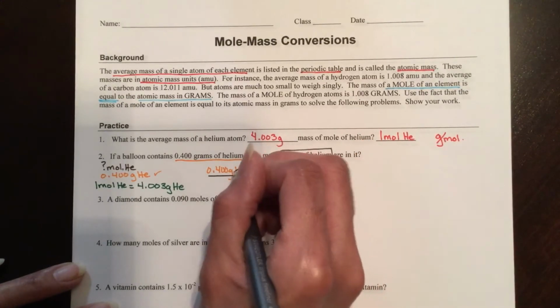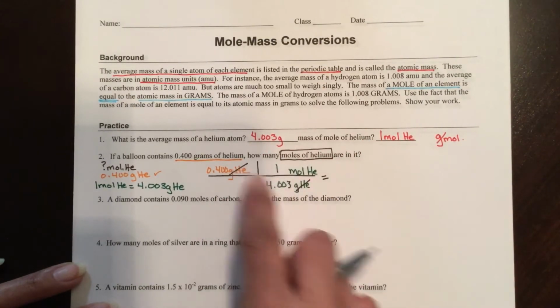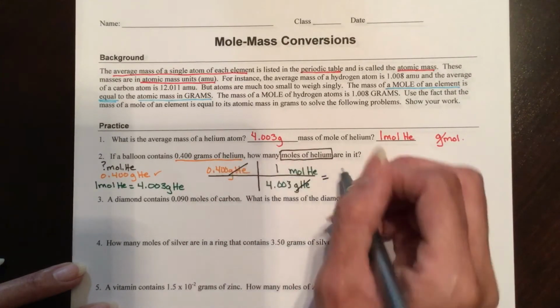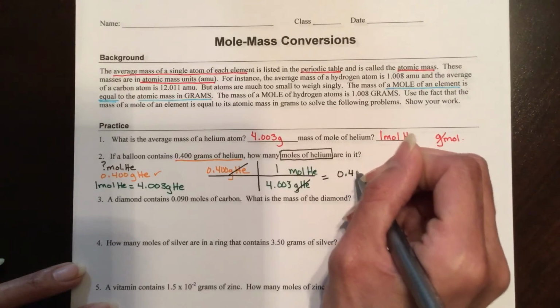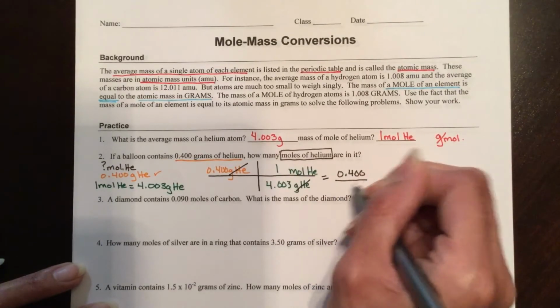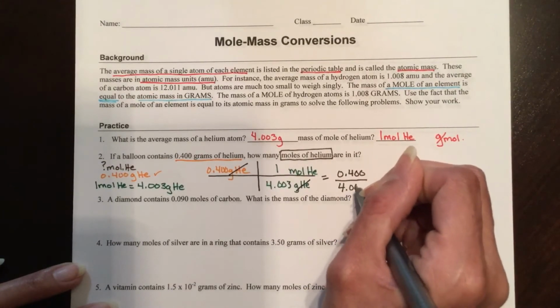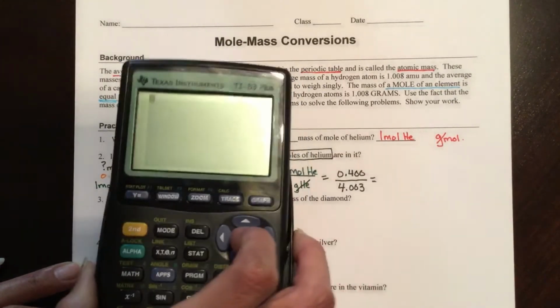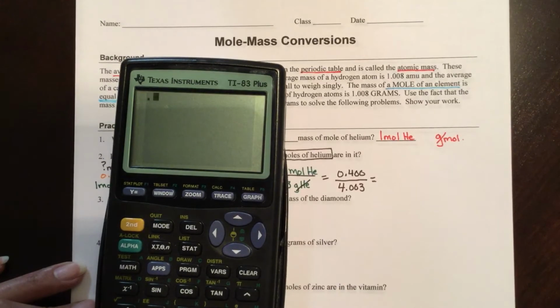Cancel out the units that I can cancel out. Make sure you do that and make it a habit. Multiply across. Divide by the bottom. Put it in your handy dandy calculator. 0.400 divided by 4.003 equals 0.100.